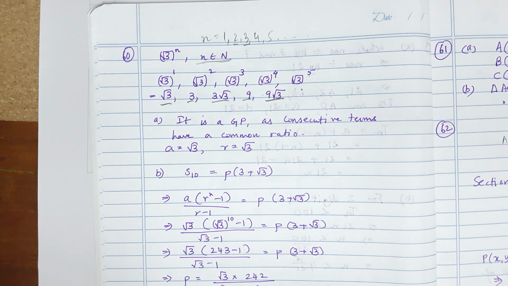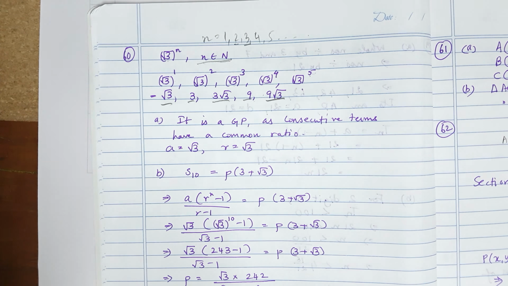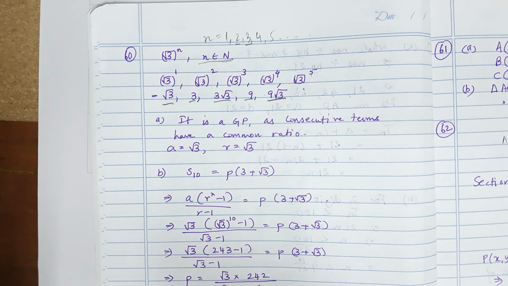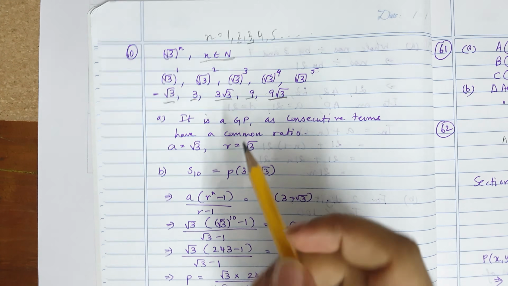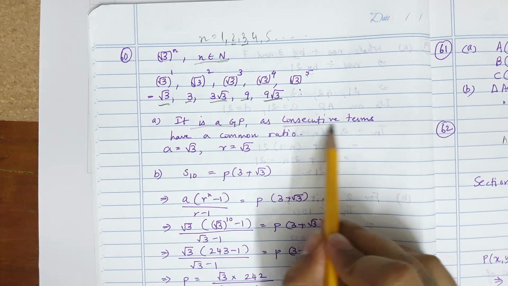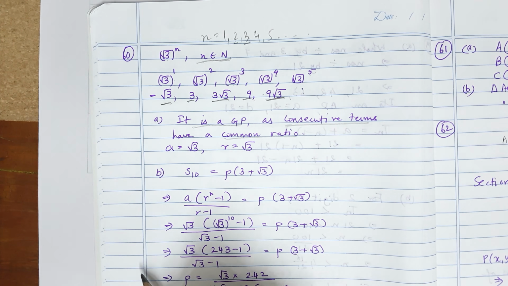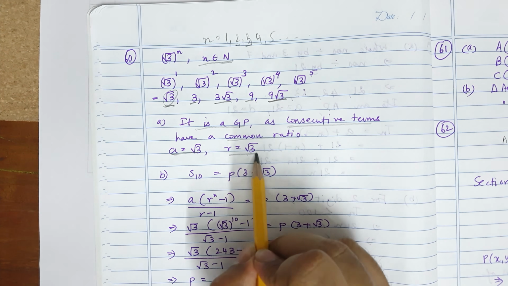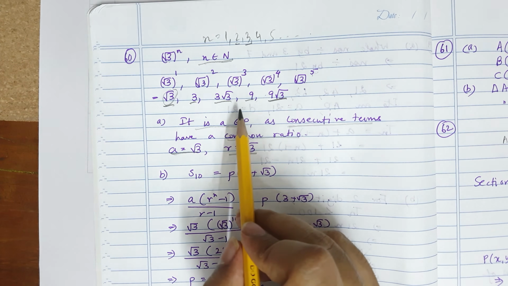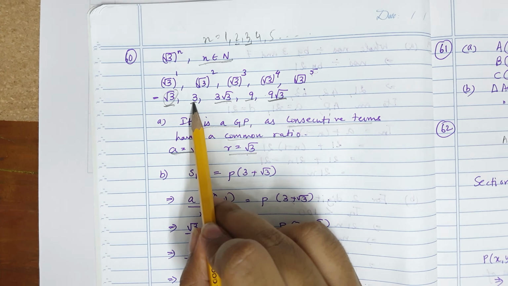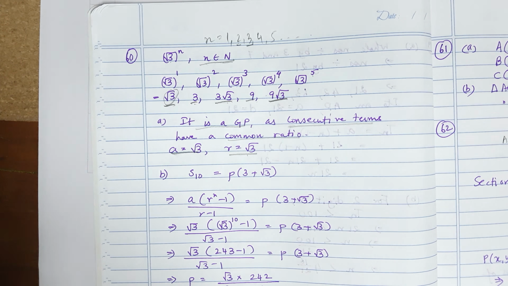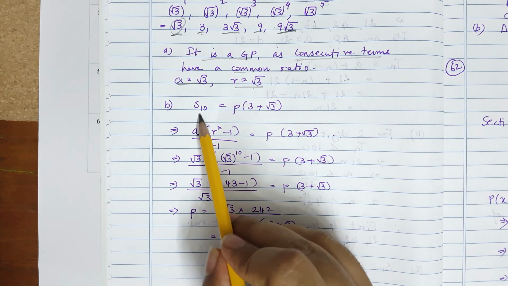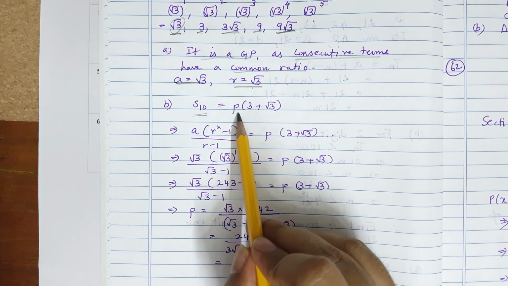And if I check whether they have a common difference or common ratio, the difference between the consecutive terms is not the same, but the ratio of the consecutive terms is the same. Therefore, it is a GP. And the reason is the consecutive terms have a common ratio. The first term of the series is root 3 and the common ratio is also root 3. If I take any two numbers, for example, 3 root 3 by 3, the ratio is root 3.